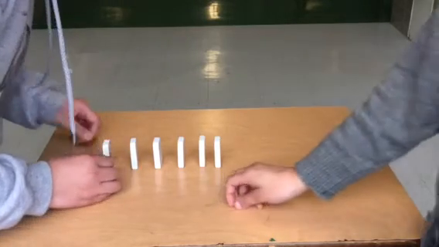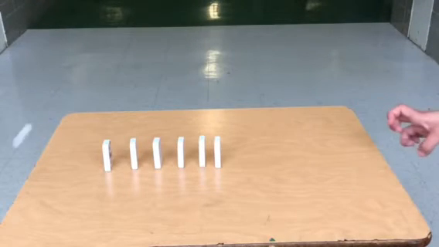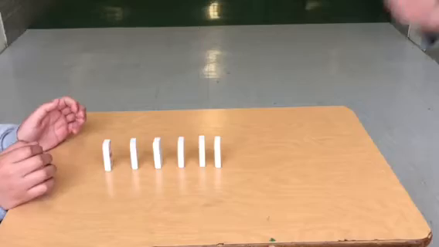This relates to Newton's second law because the force you are exerting depends on the mass the projectile has when you get the acceleration. Newton's third law of motion.